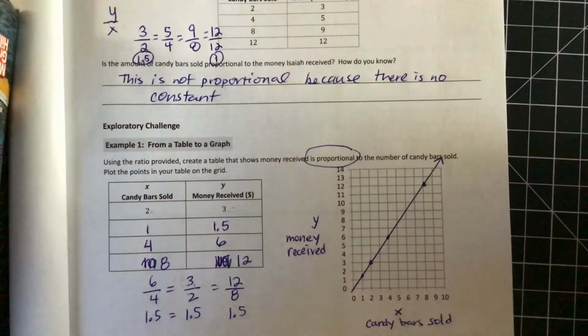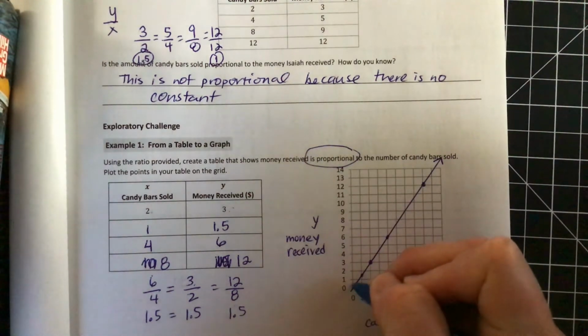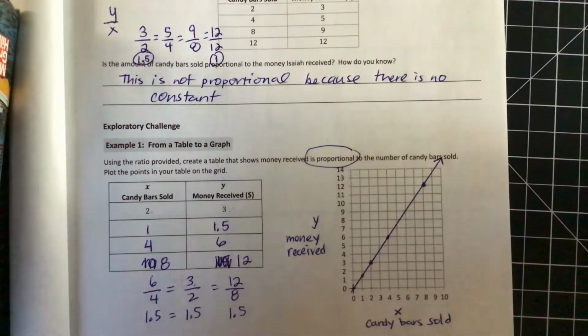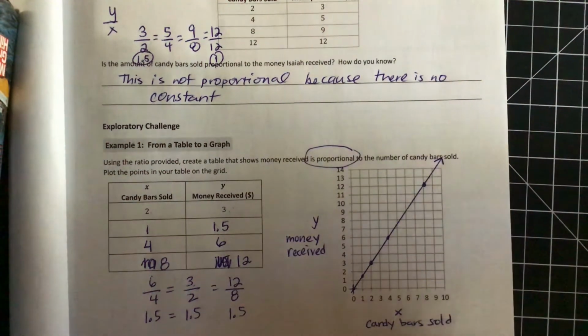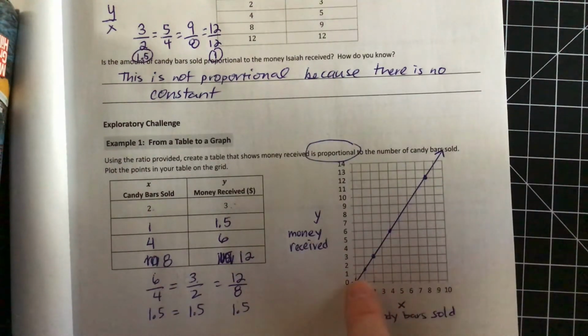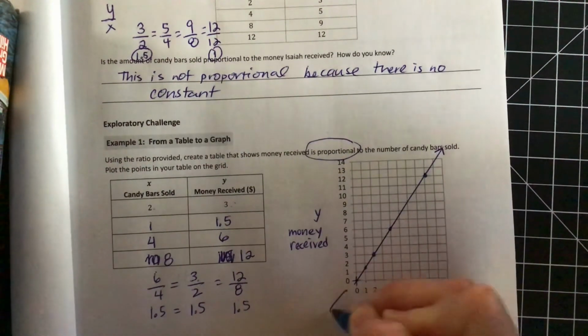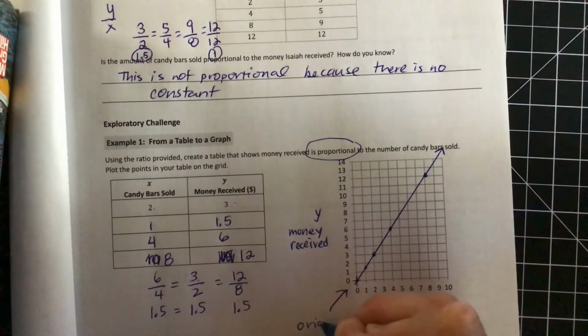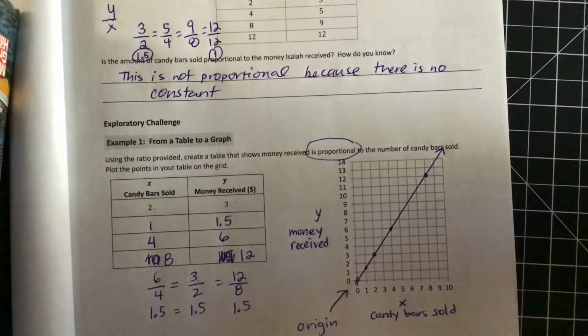I just want to make sure that you see that we do have a straight line, and it does go through this point right here, 0, 0. So that might be significant as we go on. This is a proportional relationship. It graphed a straight line that went through the origin, 0, 0. This is called the origin, the beginning. Okay? All right, so let's go on.